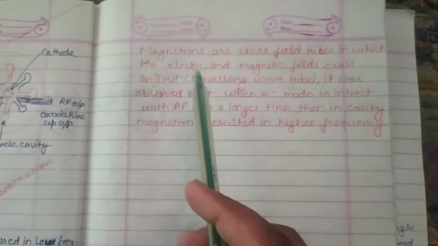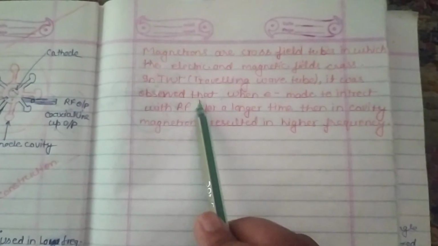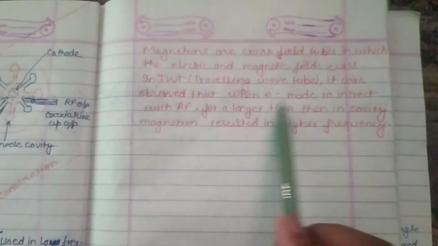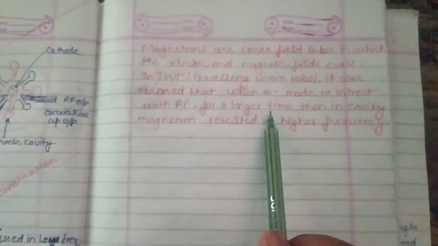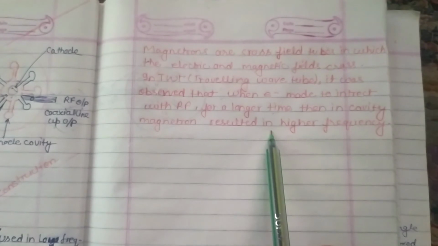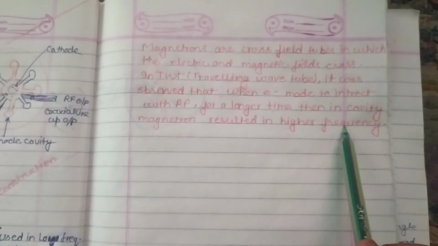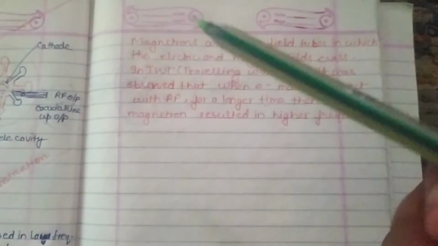In TWT, traveling wave tubes, it was observed that when electrons are made to interact with radio frequency for a longer time than in a cavity magnetron, it resulted in higher frequency. That means to create higher frequency we use the cavity magnetron.